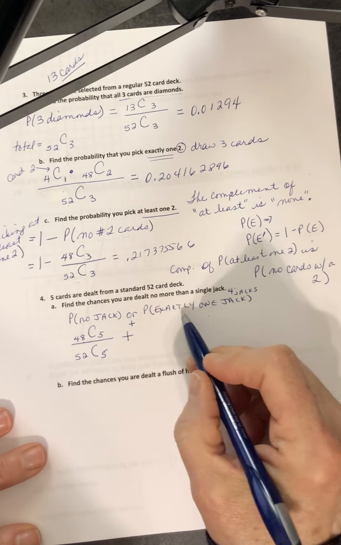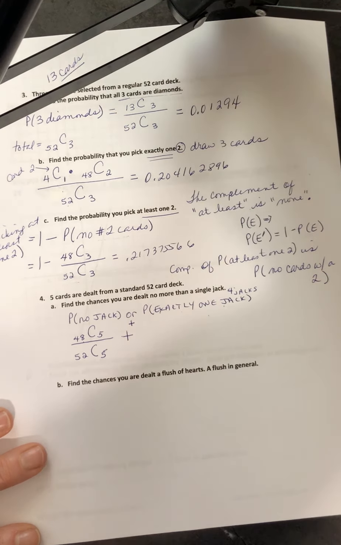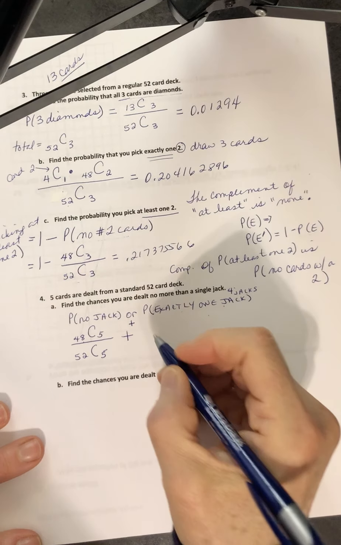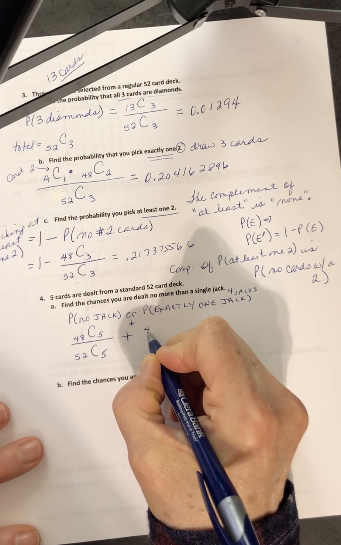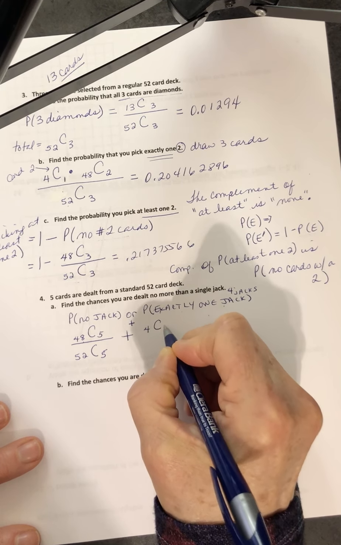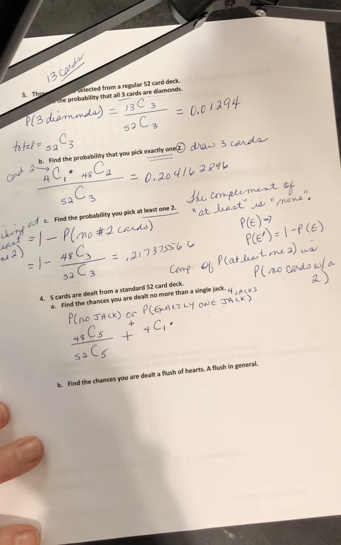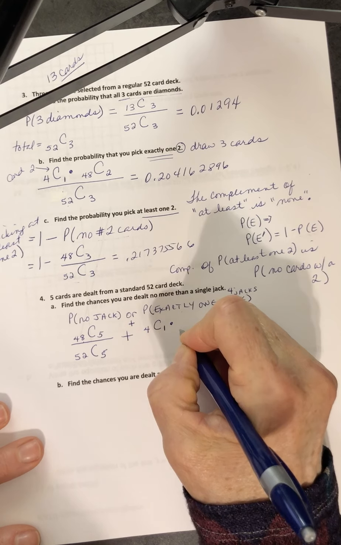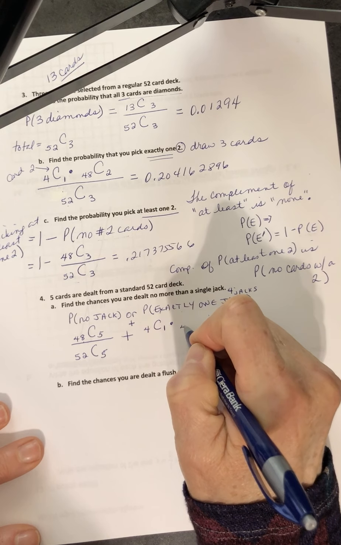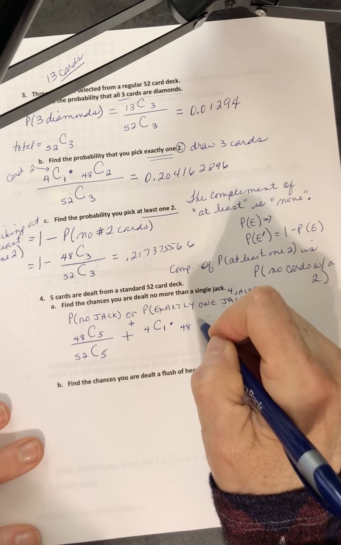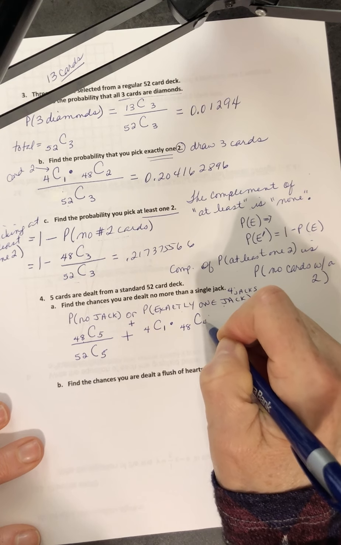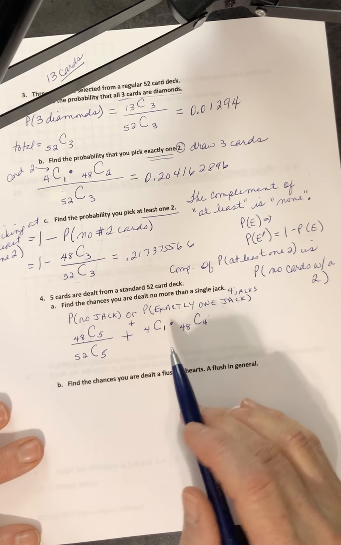Now I'm going to get my possibility of getting exactly one jack. So there are 4 jacks in a deck of cards. I'm going to choose one of those. But I also have to multiply that by the probability of not getting a jack. And I'll say the words for that in just a second. So here you go.